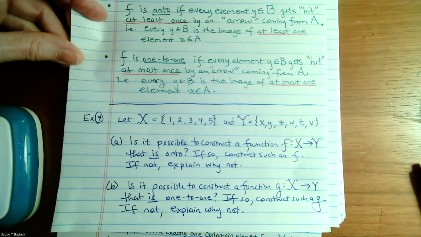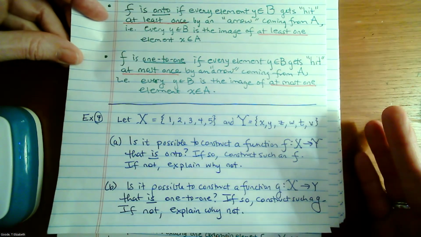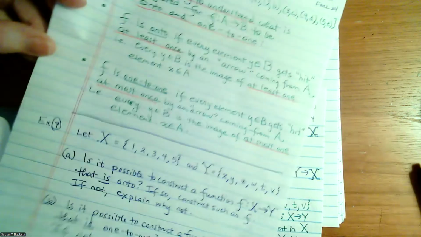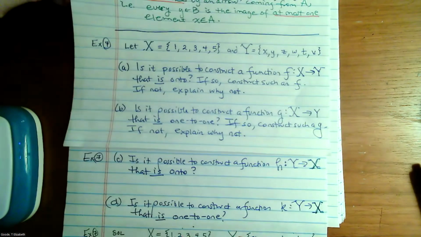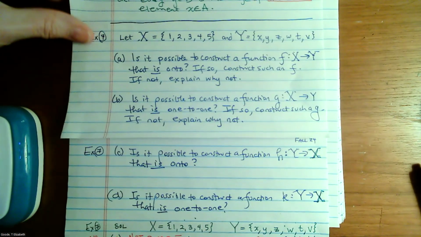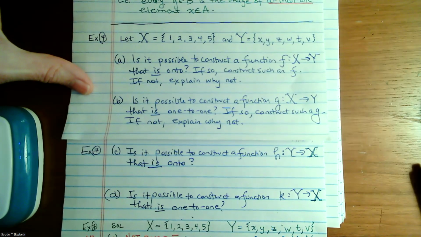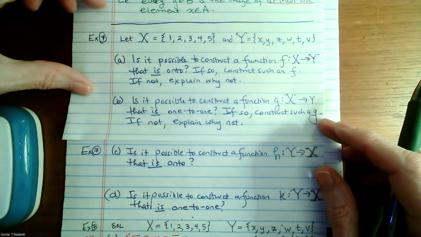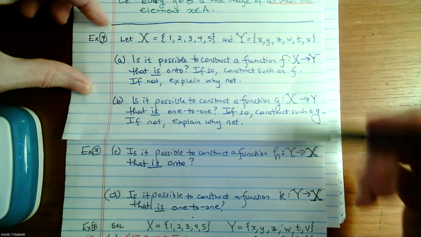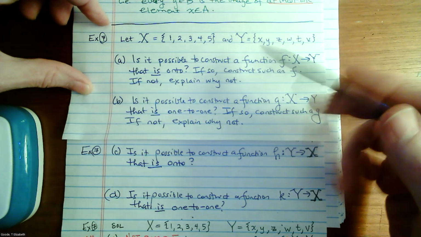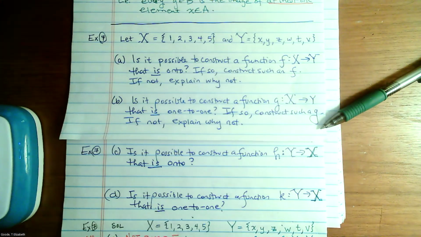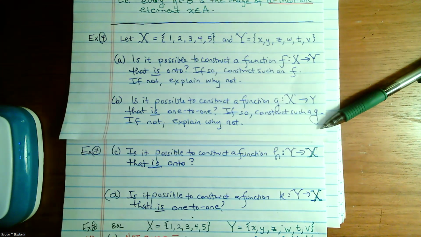Okay, so go ahead and take some time and write up your answers to these 4 questions. Use your own words to explain why it may not be possible. Two of these are yeses and 2 of these are nos. And if it is possible, go ahead and build your own function to show that it's possible.